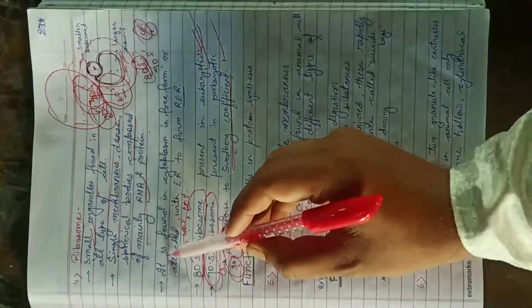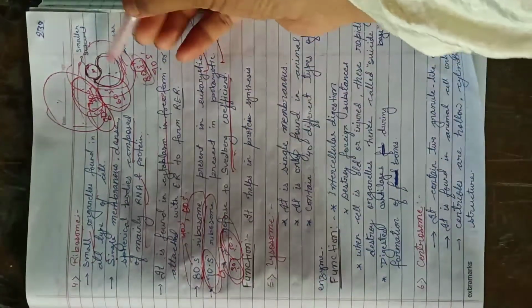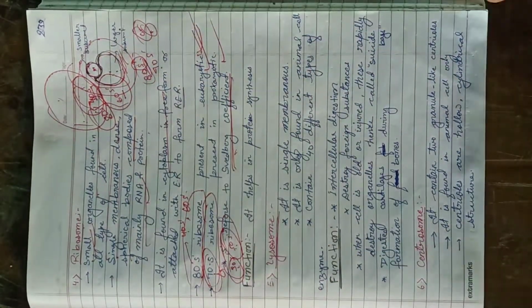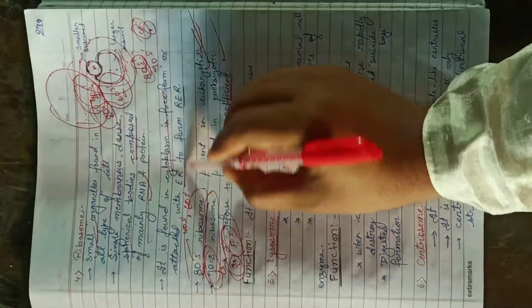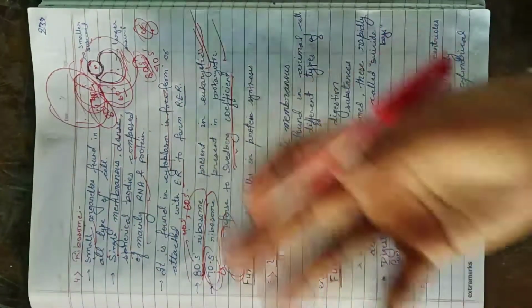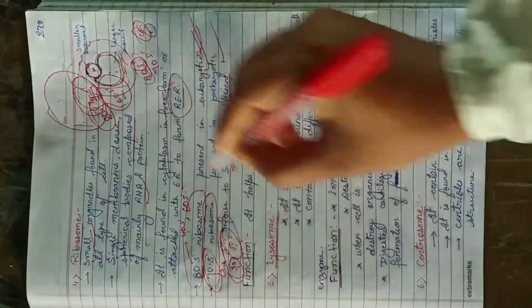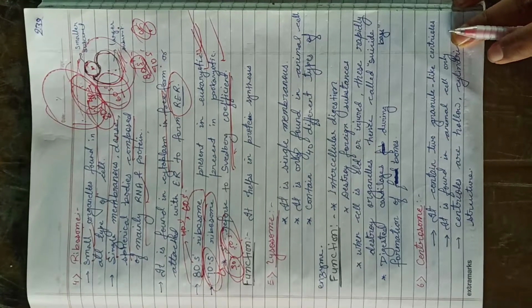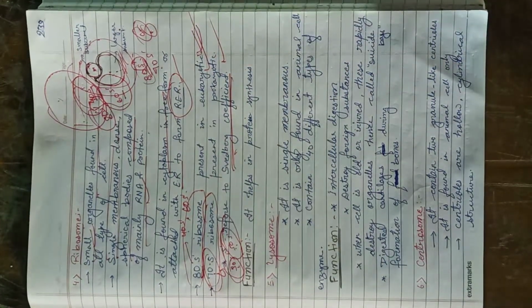As I told you, the cytoplasm has freely movable ribosomes, whereas some organelles are also attached with ribosomes, like the endoplasmic reticulum, and ribosomes attached to the endoplasmic reticulum form the rough endoplasmic reticulum. Is it clear?